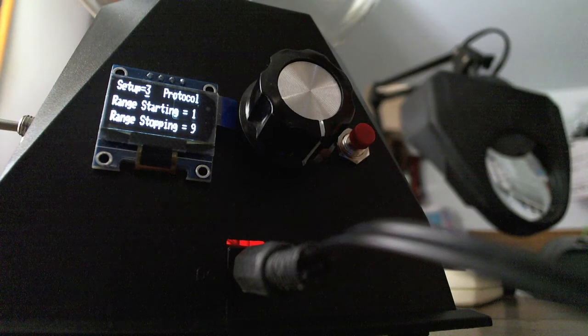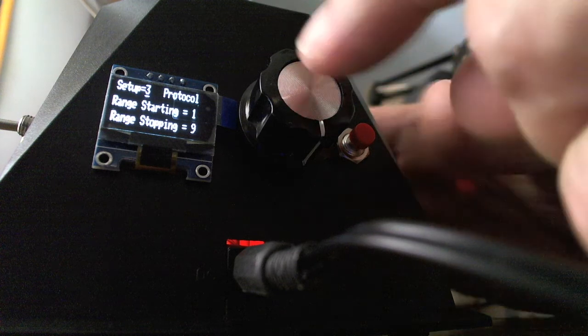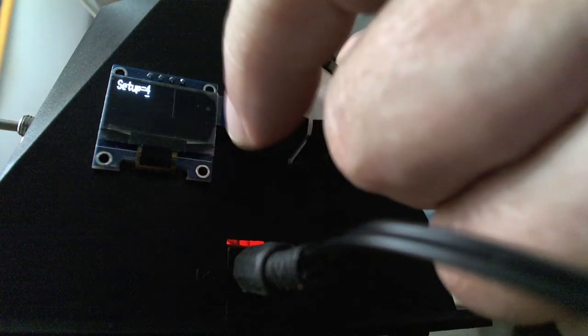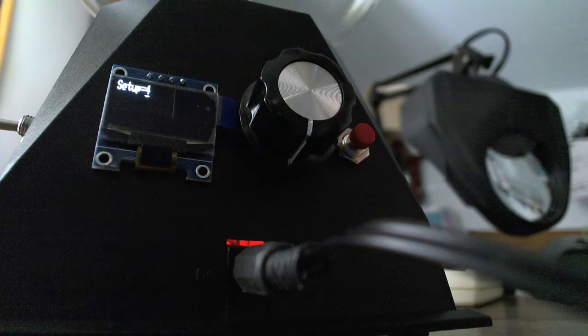Okay, let's continue. I think that defines protocol mode pretty thoroughly. But while I'm here, I want to show you something. I'm already under the settings. I'm going to dial in 4. You notice under 4, nothing happened. It just says setup equals 4.